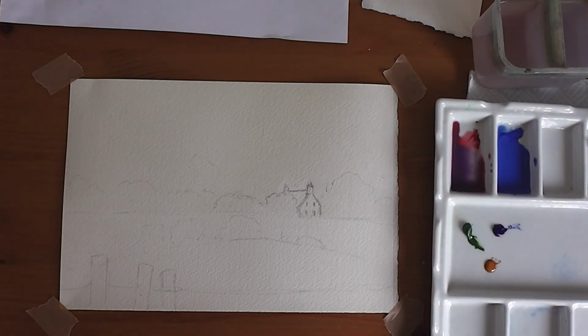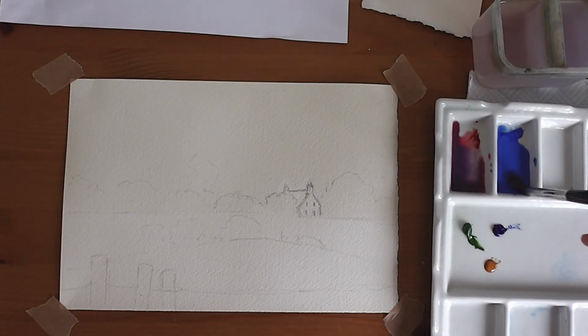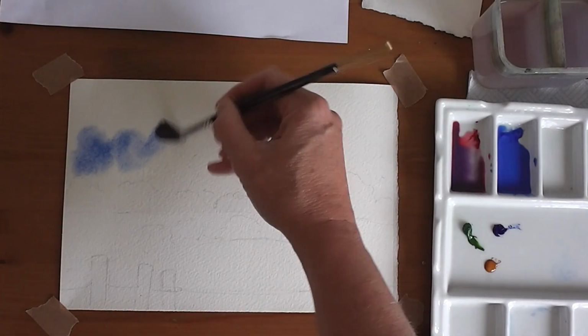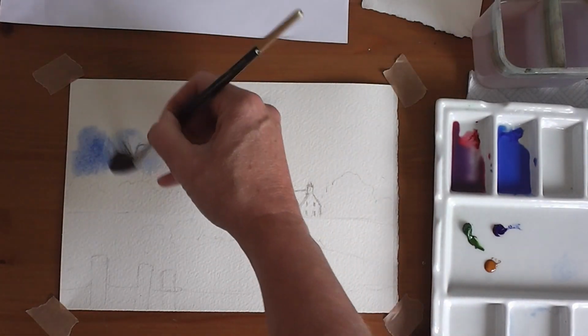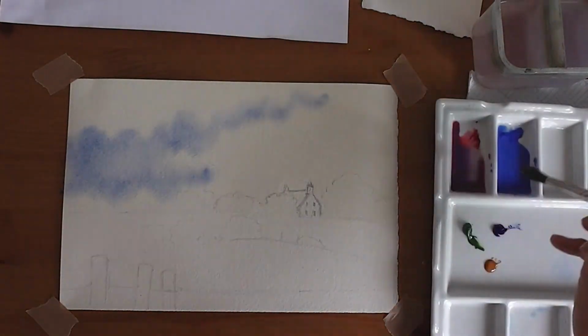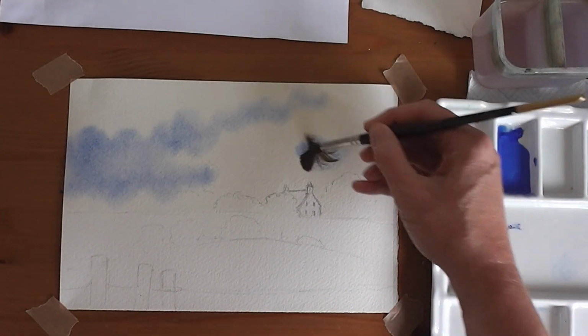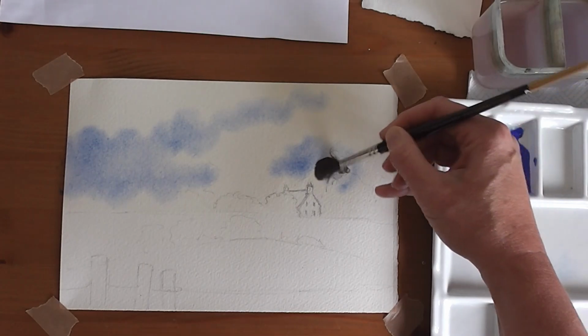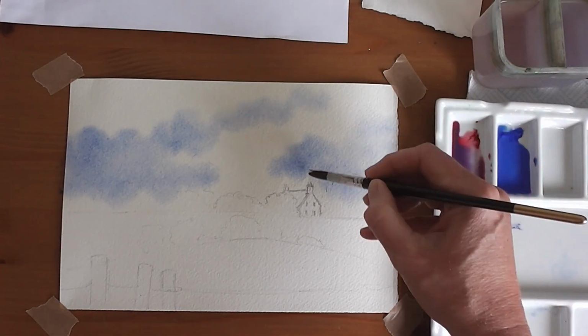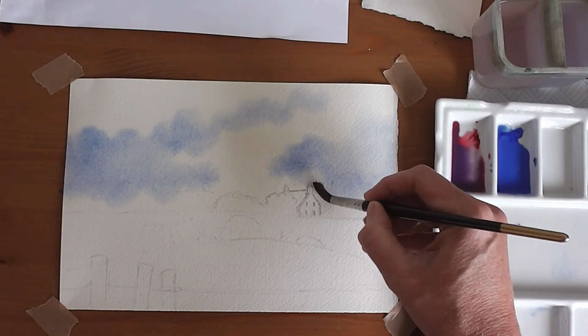I've got my round number 10. Going to dip into my cobalt blue. Just create a circular motion. Start to create a lovely cloudy sky. You can come over the trees. You've got sky behind the trees.